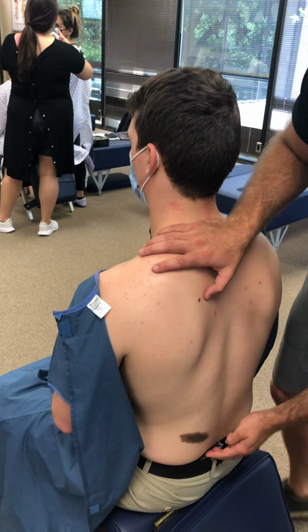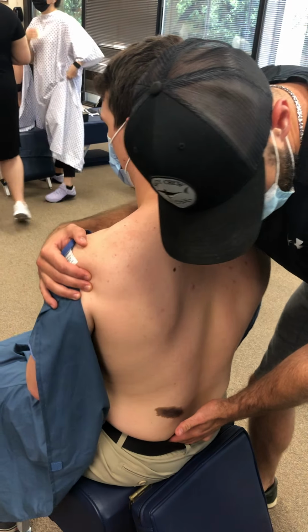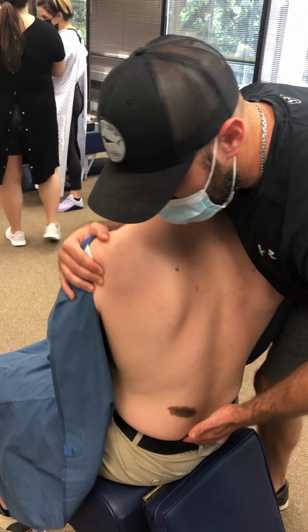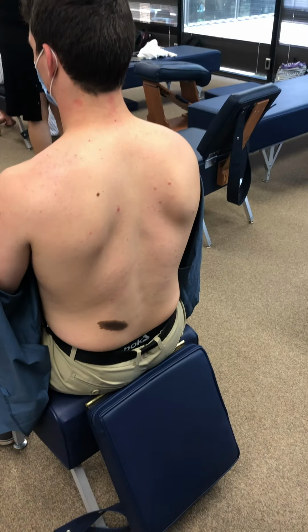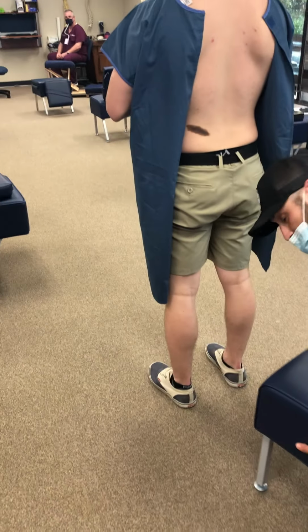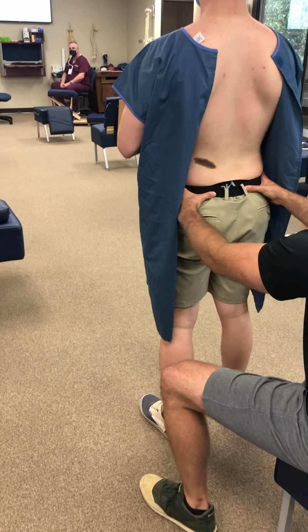For the sacrum, I'm going to contact the PSIS or the SI joint. I'm going to rotate him internal, external. He's got good movement here. I'm going to go internal, external. The side that doesn't have any movement is the side that I'm interested in. So say if the left side doesn't move or close, then that's the side I'd be interested in. So I'm going to have the patient stand up. Let's just say he does have a left side issue, that's the side I'm going to be looking for on this. So he's going to bend forward.